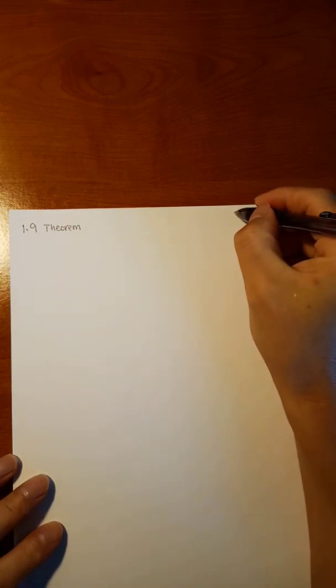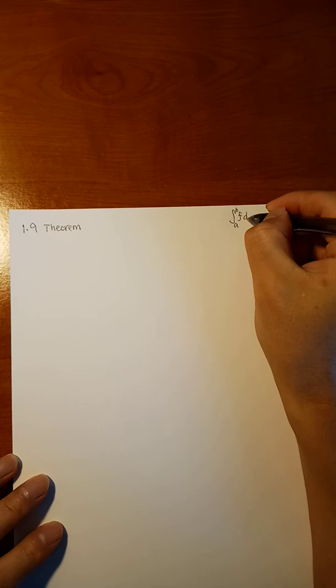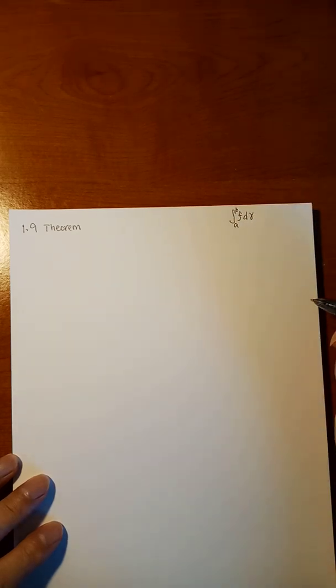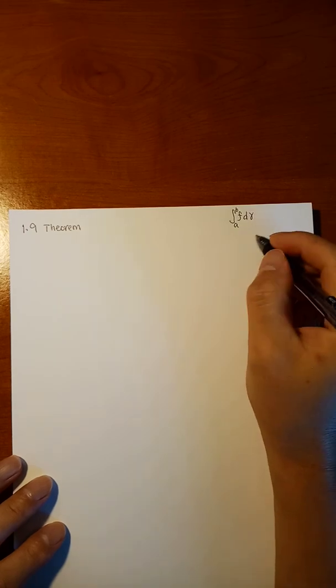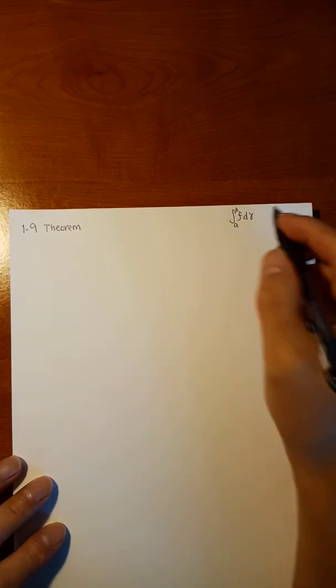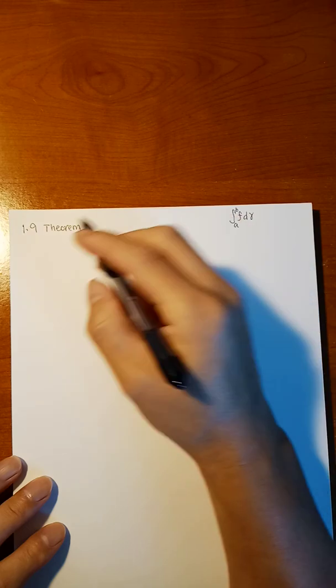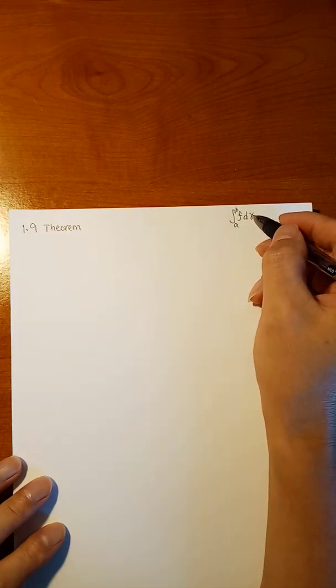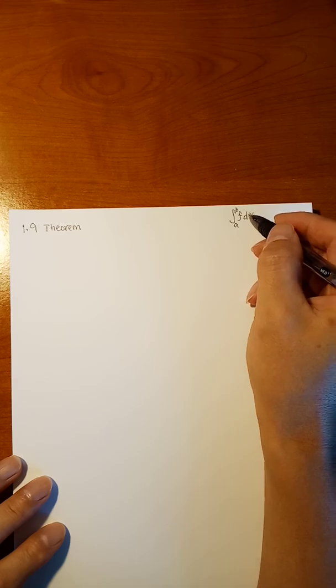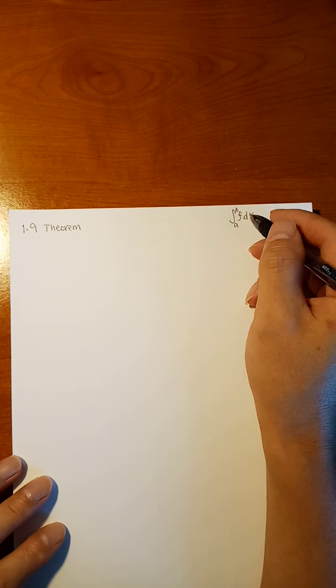Okay, we already defined the integral of f with respect to gamma. And now let's try to evaluate it for a certain special type of gamma. So let's evaluate this integral. That's Theorem 1.9. What does special mean here? Special means this gamma is either smooth or piecewise smooth.